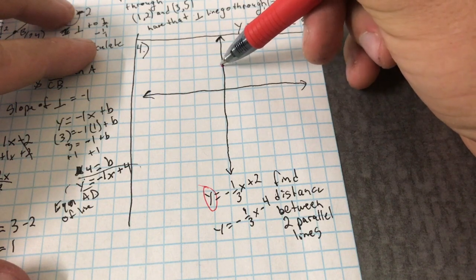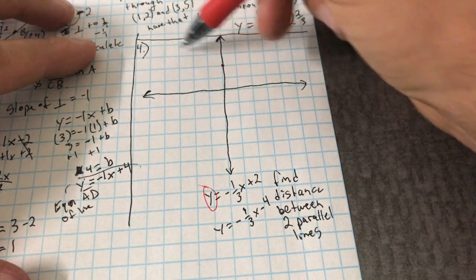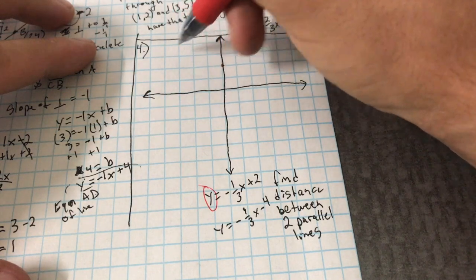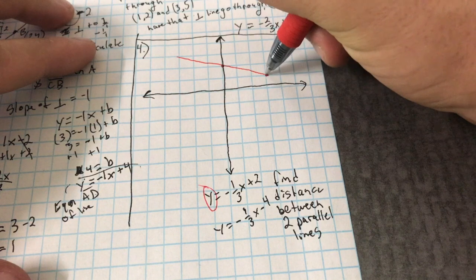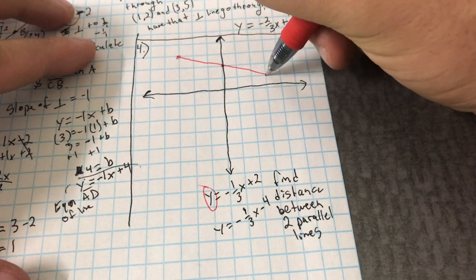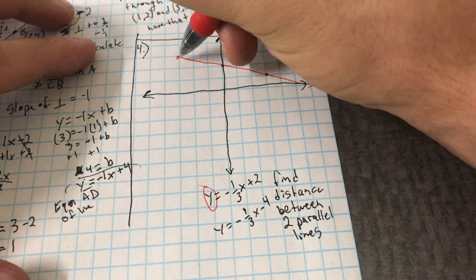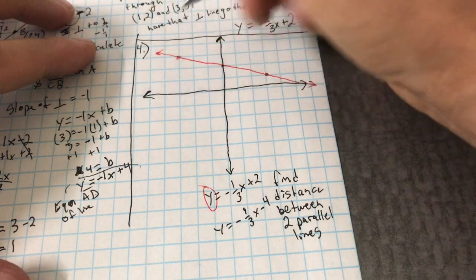That's my y-intercept. And negative 1/3 is going to be negative, so it's going to look like this. Start up here, go down here. So I should be able to draw it just like that. I would recommend putting in some points, right? We can see here. It's going to do that.